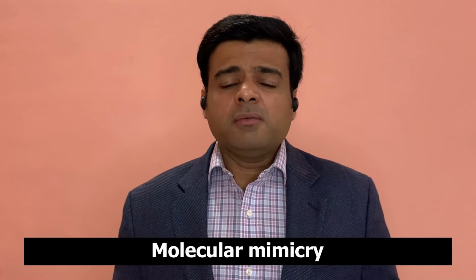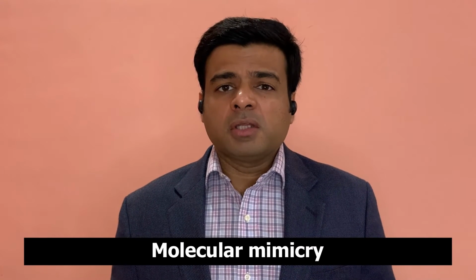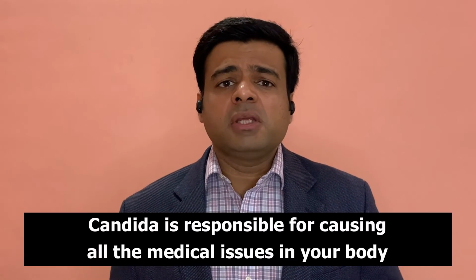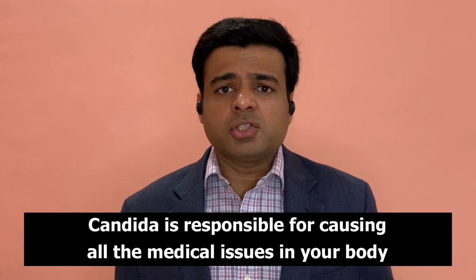The second way Candida causes all these medical issues is by something we call molecular mimicry. When Candida overgrows, the molecular or chemical structure of Candida is very similar to some of the chemical structures in different organs of your body, especially the thyroid. We have seen that your thyroid's molecular structure can sometimes be similar to some of the molecular structure in Candida. So when your body is trying to kill Candida, it in turn starts to kill your own thyroid. That's what happens in autoimmunity, and this is what we call molecular mimicry. So these are the two ways, by hijacking your immune system and by molecular mimicry, that Candida is responsible for causing all these medical issues in your body.